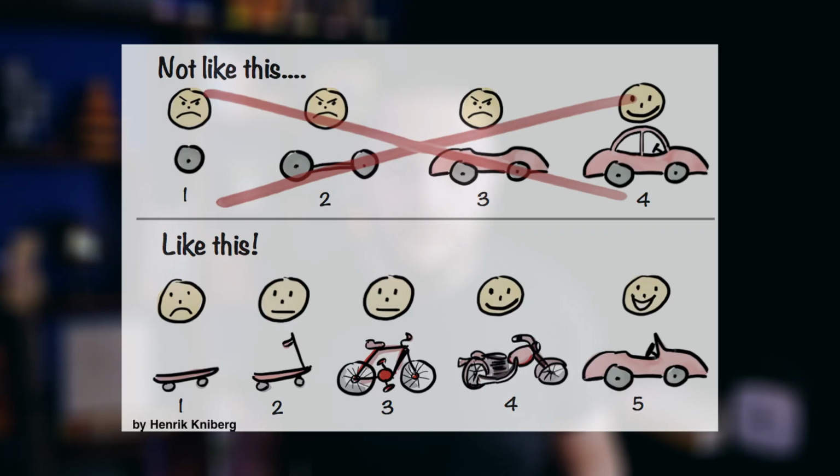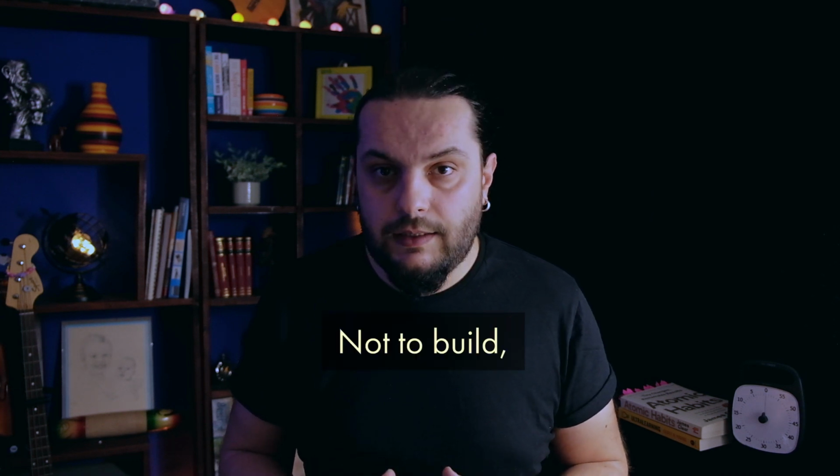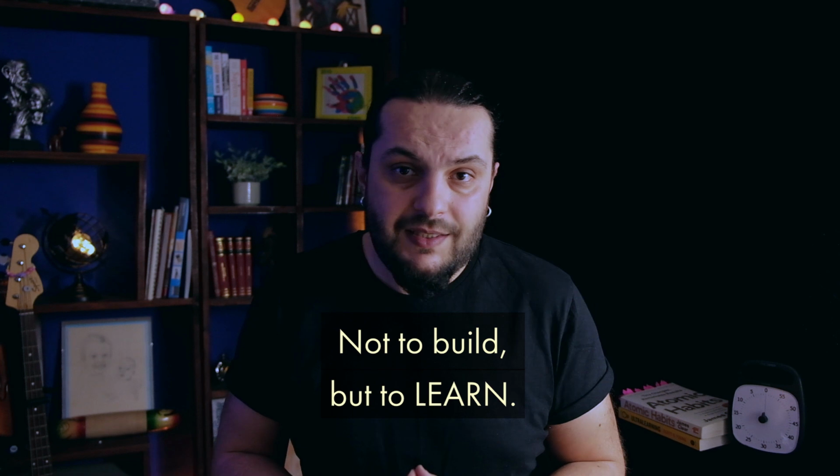MVP's biggest focus is on value, in this case, transportation. The product needs to take the user from A to B. In the first row, you do not have a useful product until step 4. But in the second row, at each step of the process, you have a product that can take the user from A to B. You probably won't ride a skateboard from Paris to Barcelona, but for getting to work and back, it's reasonable.